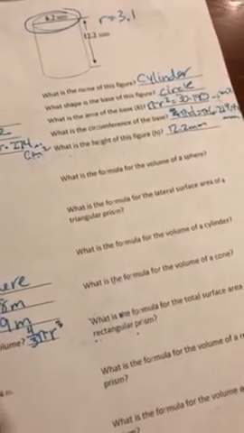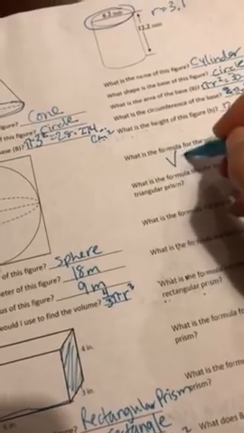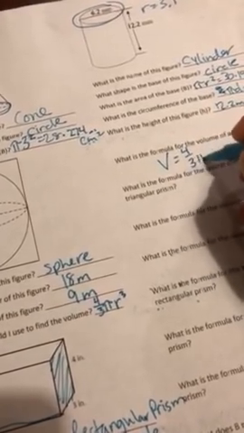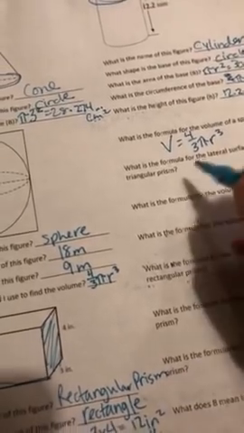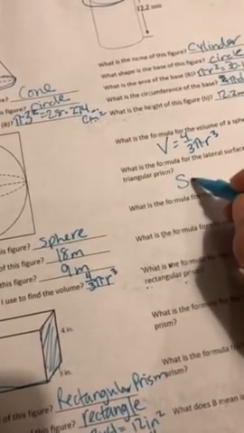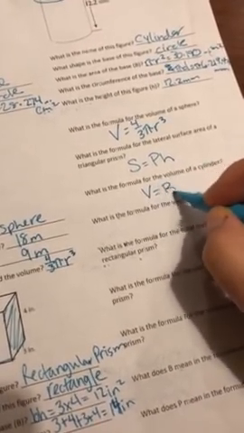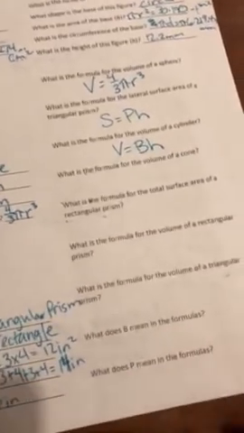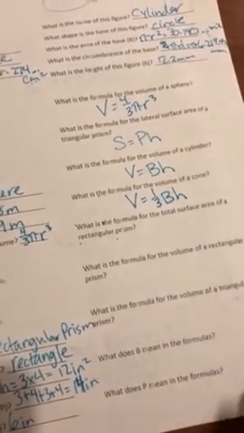And then the last questions were just about what are the formulas. So what is the formula for the volume of a sphere? V equals 4/3 pi r cubed. What is the formula for the lateral surface area of a triangular prism? The surface area equals pH. What is the formula for the volume of a cylinder? Volume equals area of the base times the height. What is the formula for the volume of a cone? Volume equals 1/3 times the area of the base times the height.